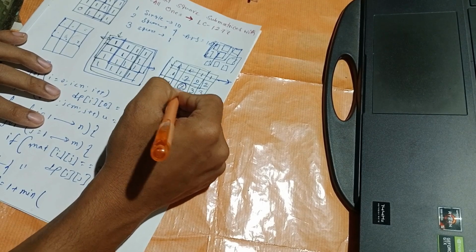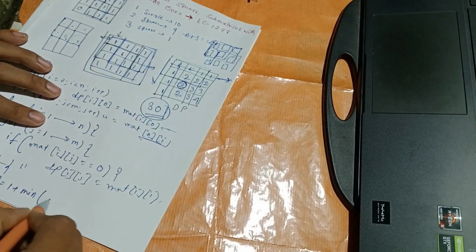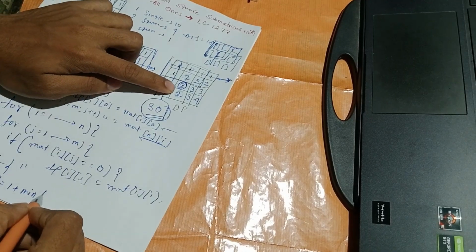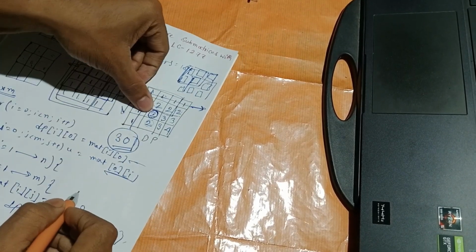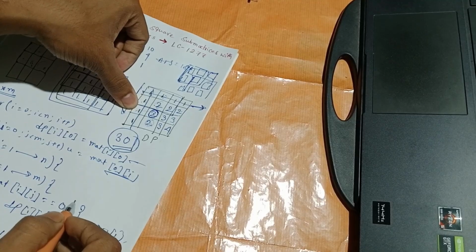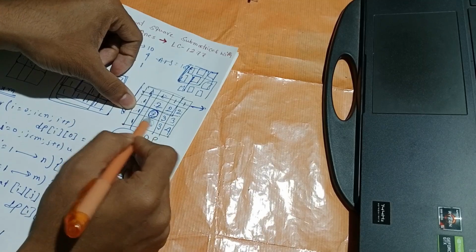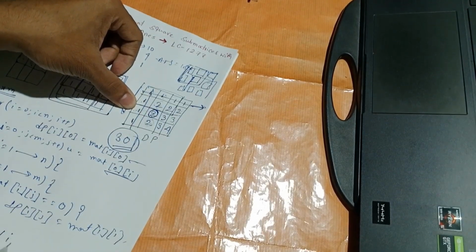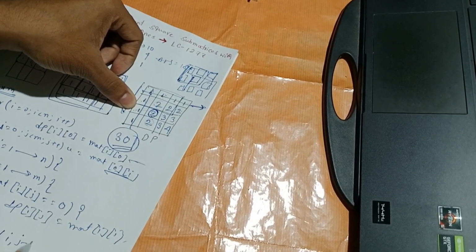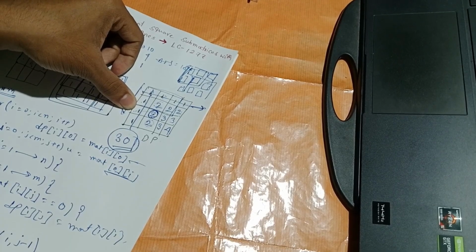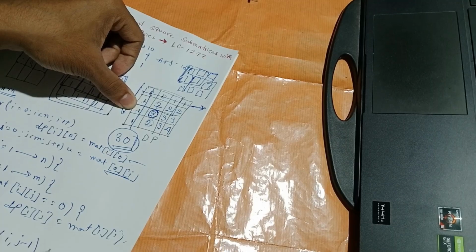So what are these 3 values? You should see that this is my current position. So if I came here, what is my current position? Only the column reduces, so I write i comma j minus 1. Okay, I need this minimum, so it is dp of i and j minus 1.